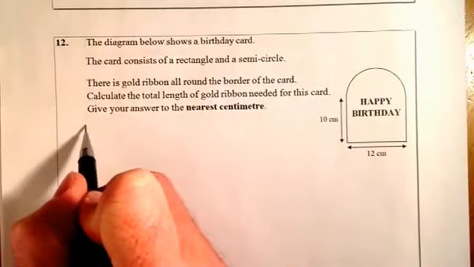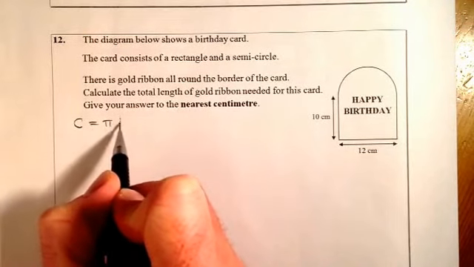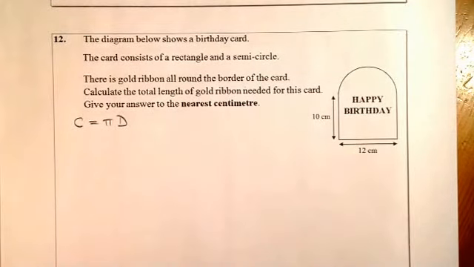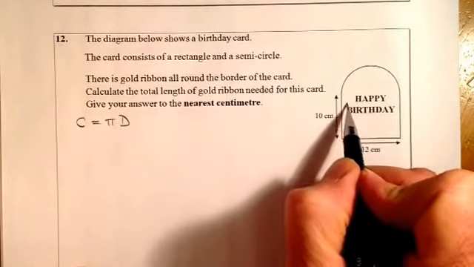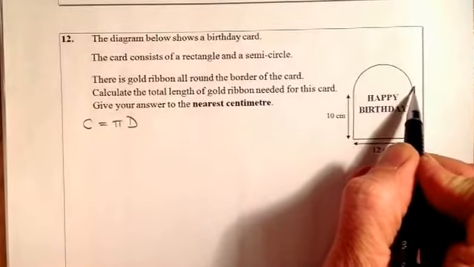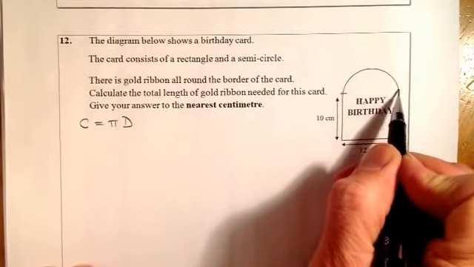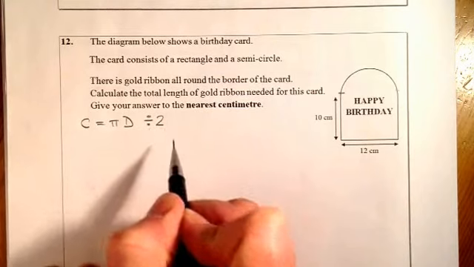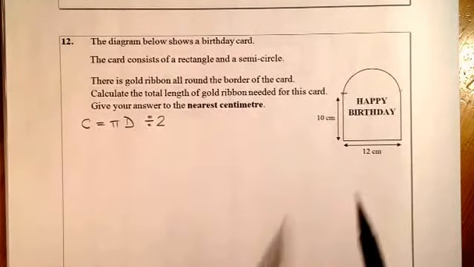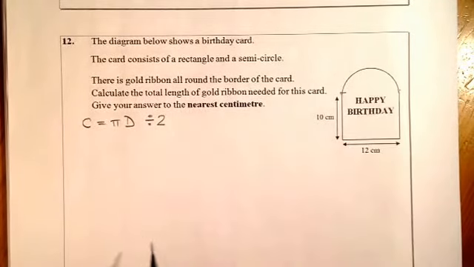So I'm going to be using C is equal to pi d. Remember, that's for a whole circle, as if I had a circle going all the way around here. I only want half a circle, because that's going to be the distance from there round to there, so I'm going to have to divide this by 2 to get my distance around the outside there to there.